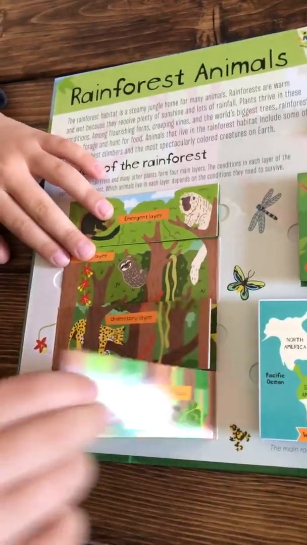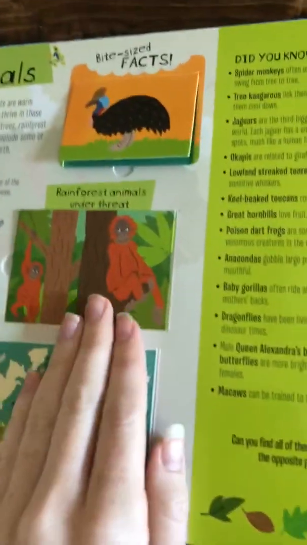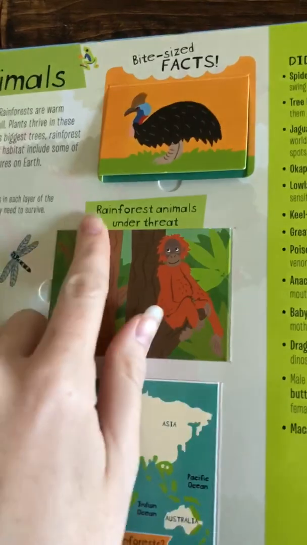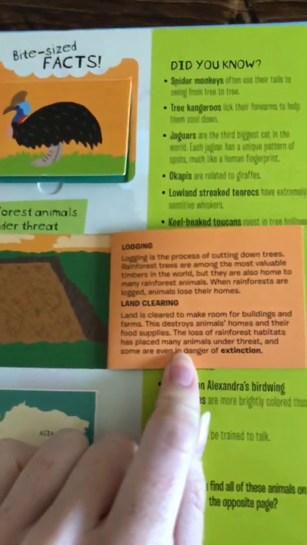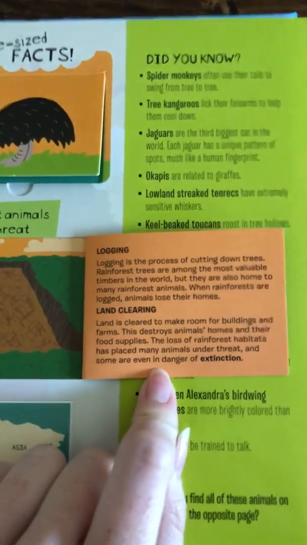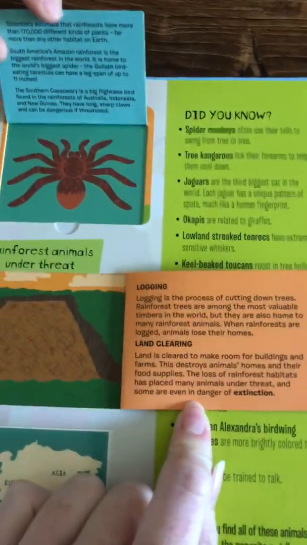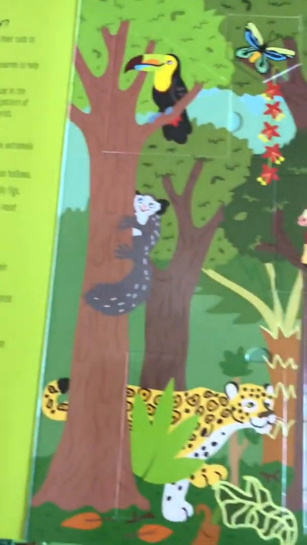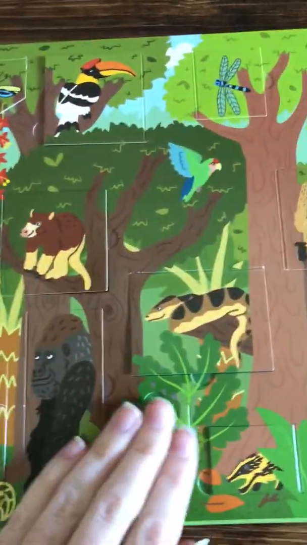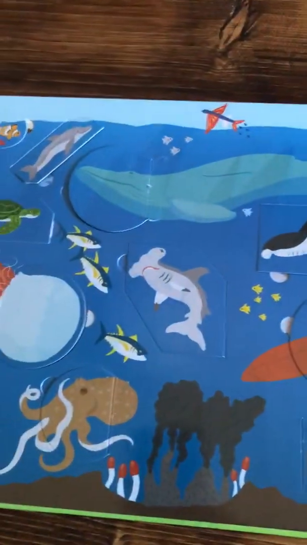Different animals live in different layers. Ooh, this talks about how the rainforests are under a threat because of logging and land clearing. So if you want to pause this video so you can read a little bit more, feel free to do that. And then we have some more animals here that live in the rainforest. I'm excited for you guys to come back to school and look at this book more closely.